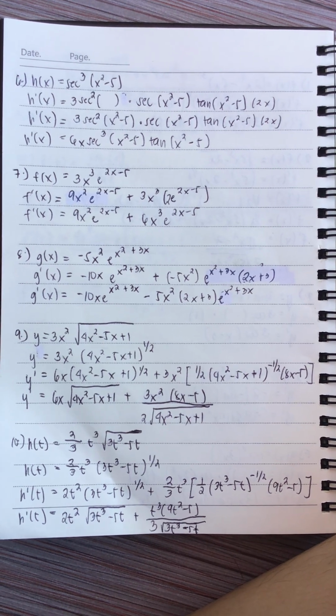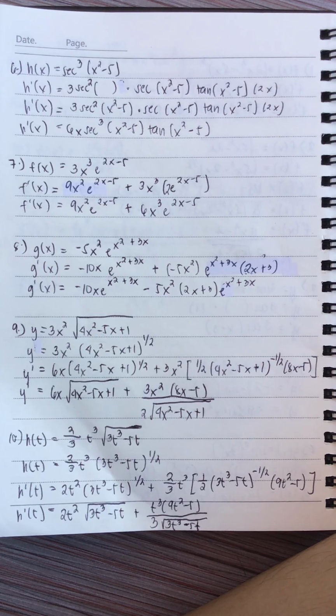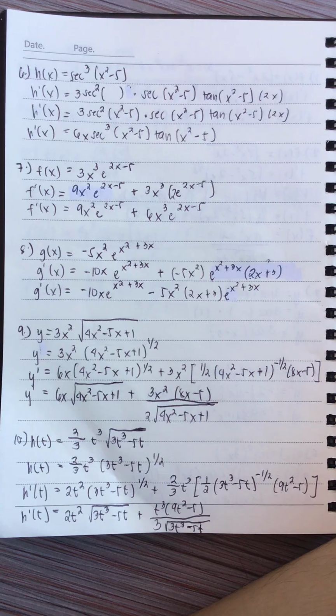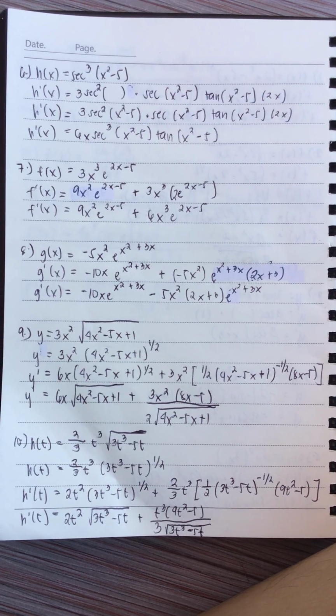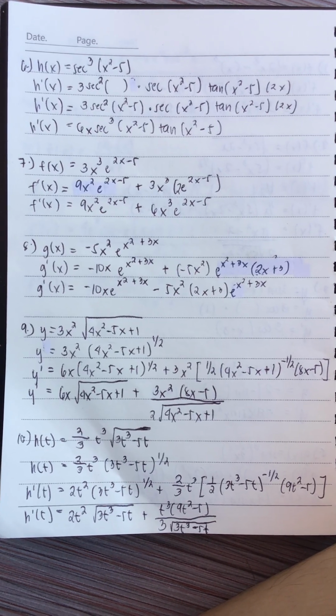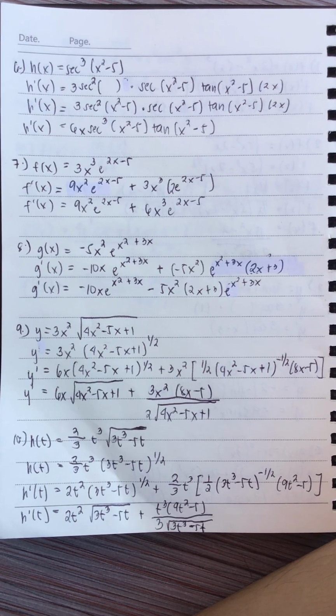Now for number 8, we are given the function g of x equals negative 5x squared times e to the power of x squared plus 3x. So getting its derivative, that will be g prime of x equals negative 10x e to the power of x squared plus 3x plus negative 5x squared times e to the power of x squared plus 3x times 2x plus 3.